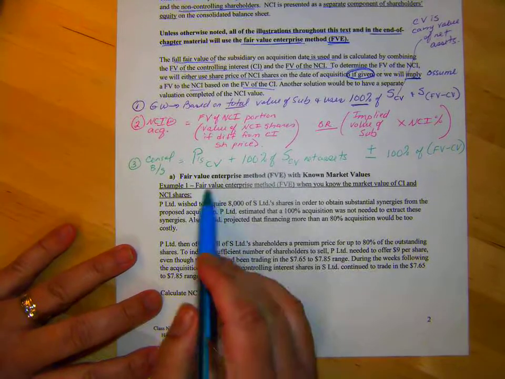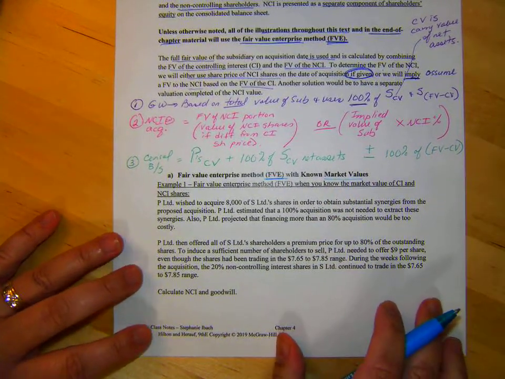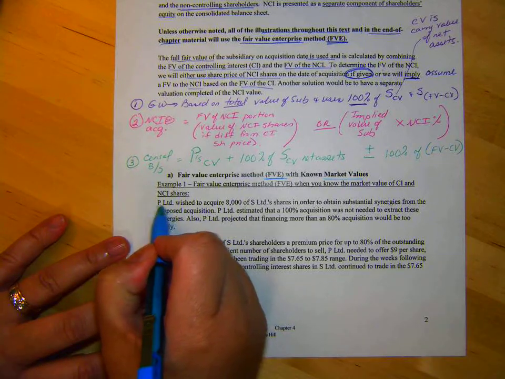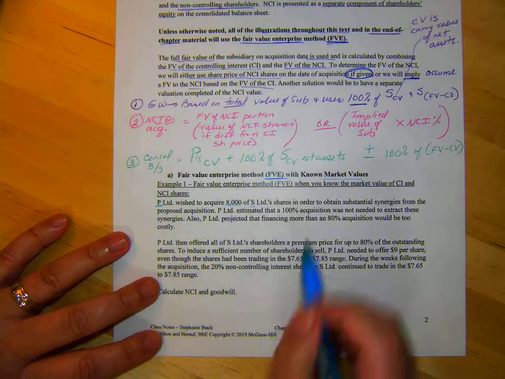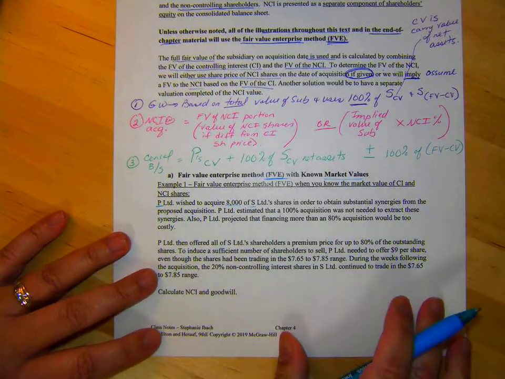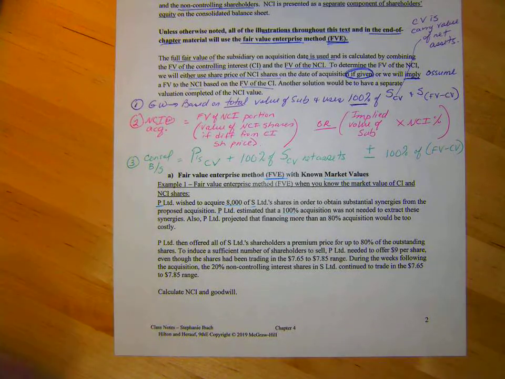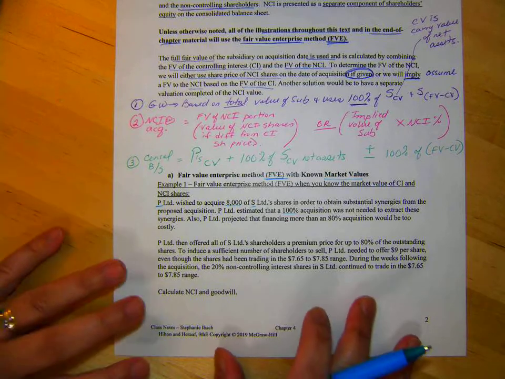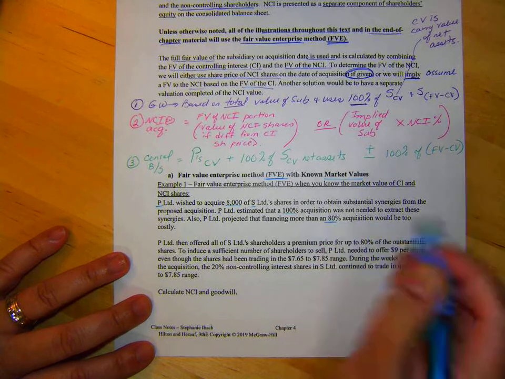Okay, now we're going to do an FVE, or the entity method, with known market values. So I'll show you what that means in a sec. P, for parent, wishes to acquire 8,000 of S Limited's shares in order to obtain substantial synergies from the proposed acquisition. The parent estimated that 100% acquisition was not needed to get the synergies because they could obtain control and take control over their decisions without 100%. So they figured that more than 80% acquisition would be too costly.